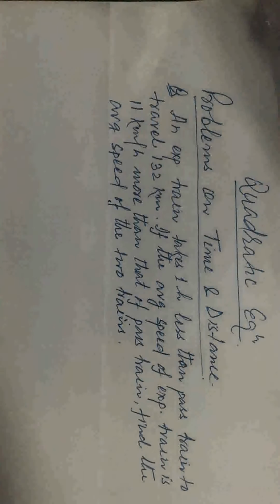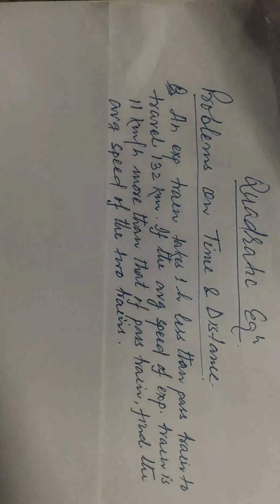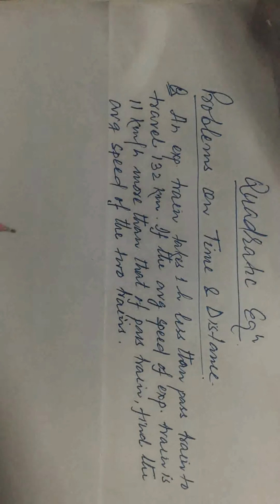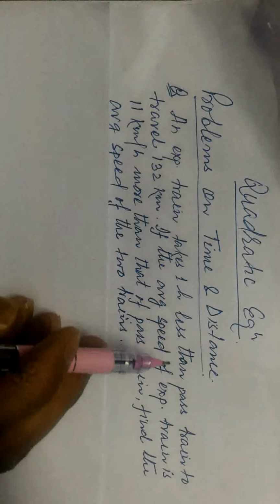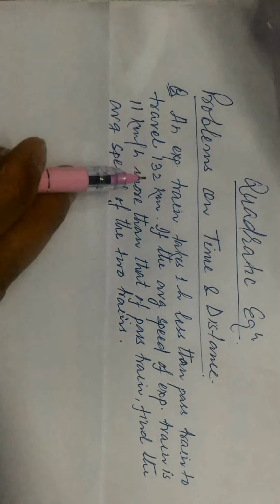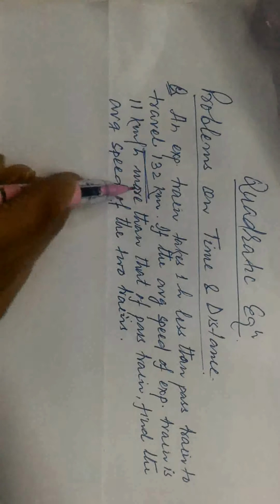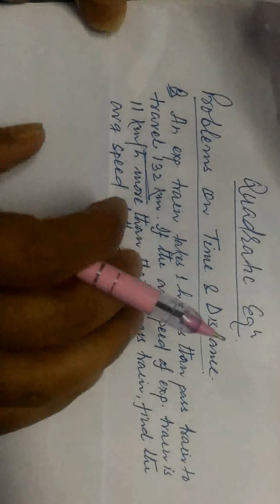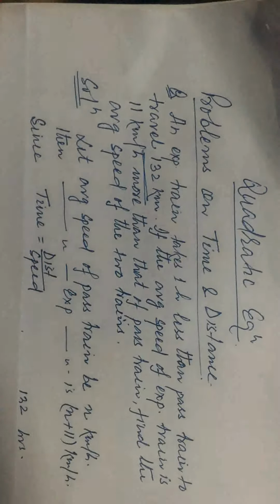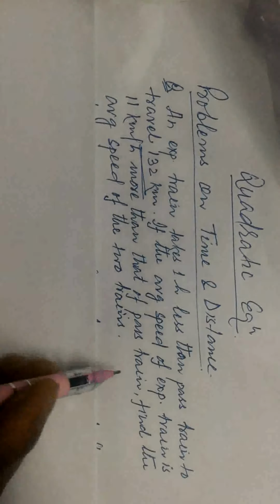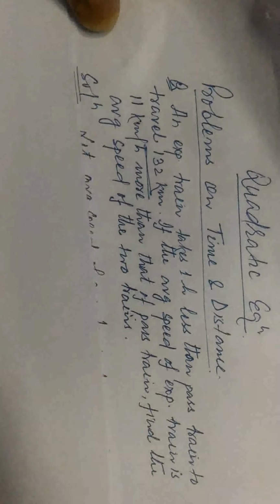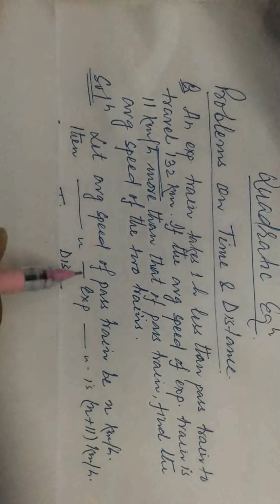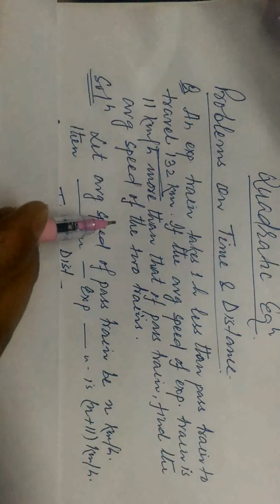Good morning, students. Today we are going to discuss some problems on time and distance of quadratic equations. Let us take a question. An express train takes 1 hour less than a passenger train to travel 132 kilometers. If the average speed of the express train is 11 kilometers per hour more than that of the passenger train, find the average speed of the two trains.